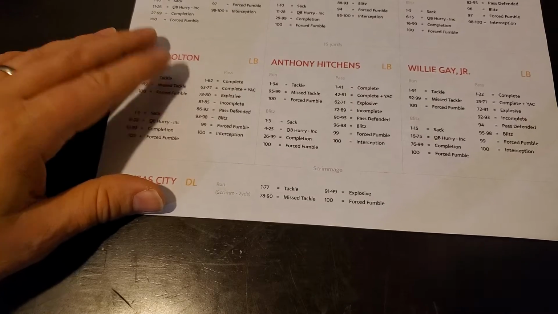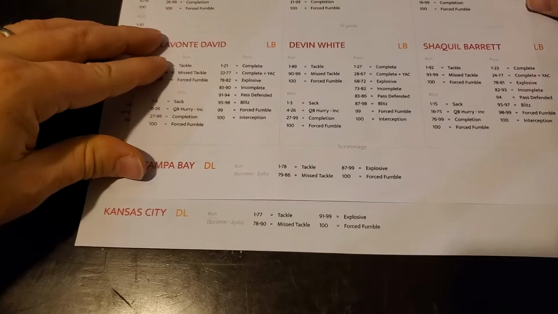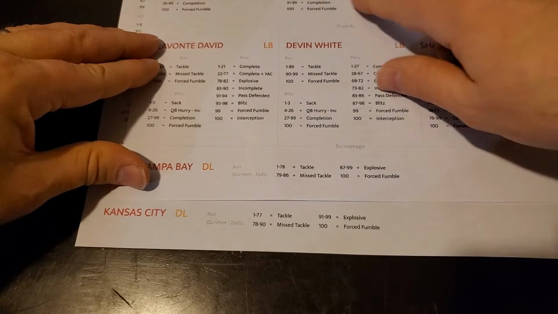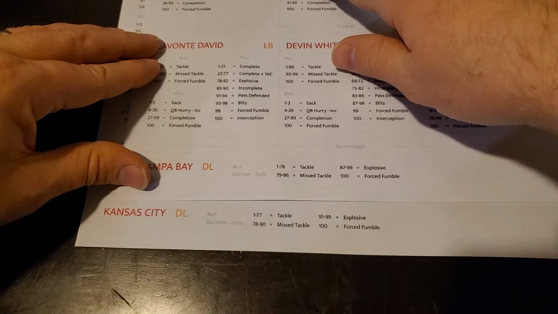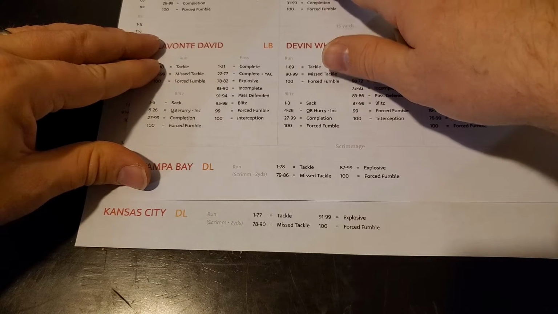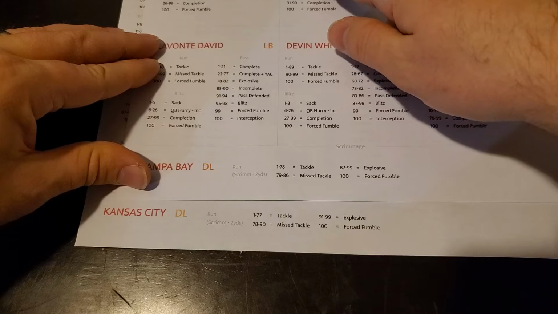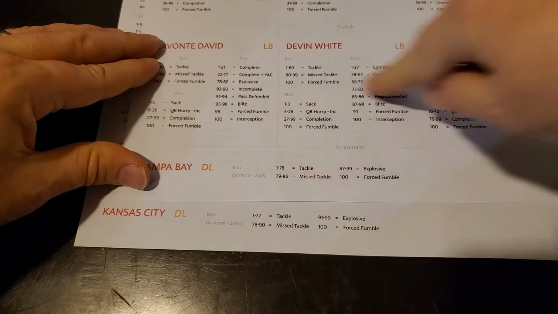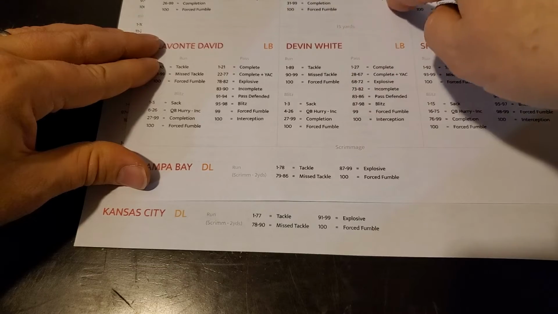Each line is a little bit different. And actually I needed to add explosive plays here, so I obviously didn't do that. I'll have to add that in. But there's a chance for an explosive play here on the run plays for the tackles. Not at the linebacker level, but at the defensive back level.